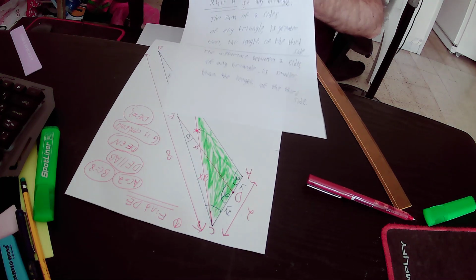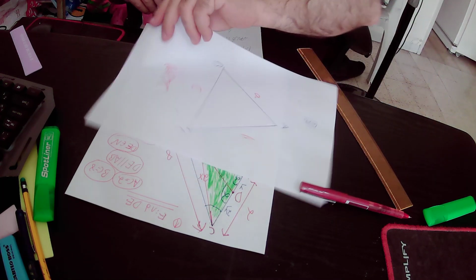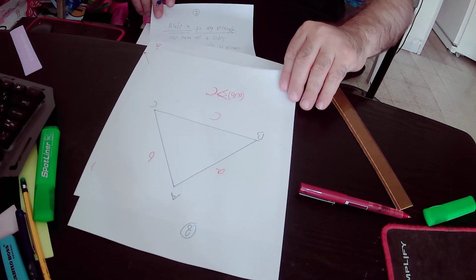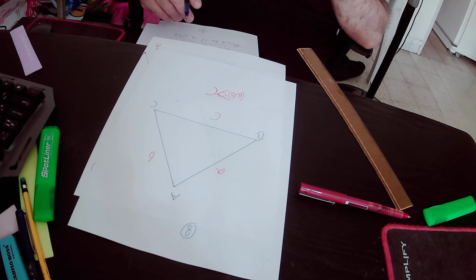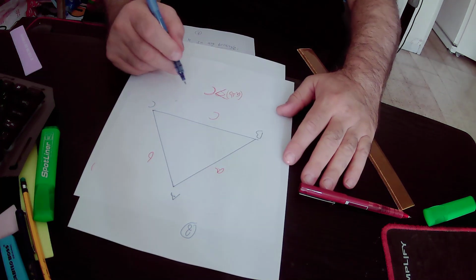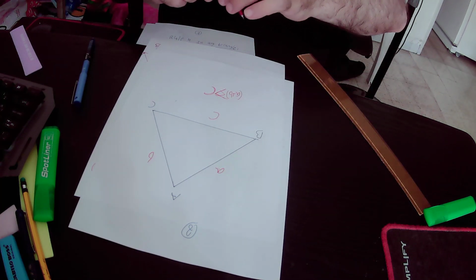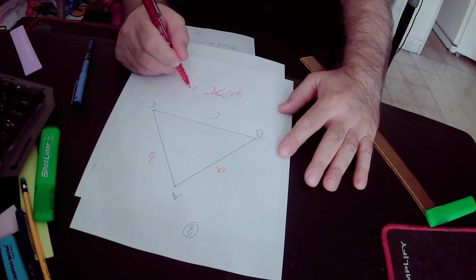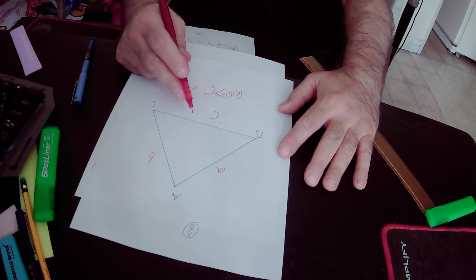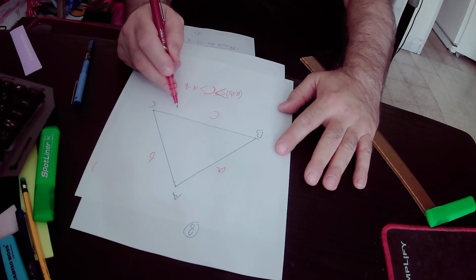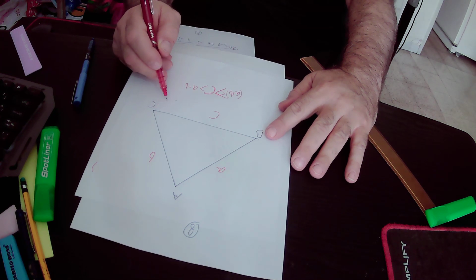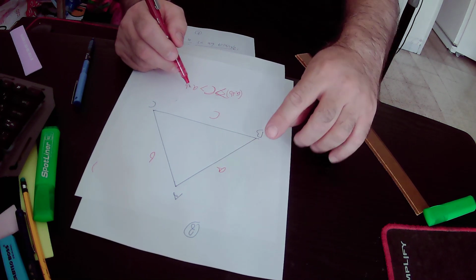That means that here the difference between the two sides of triangle ABC is A minus B, and the difference between the two sides of triangle ABC is always smaller than the length of the third side, and the length of the third side is C. C is always bigger than the difference between the two sides of the triangle.